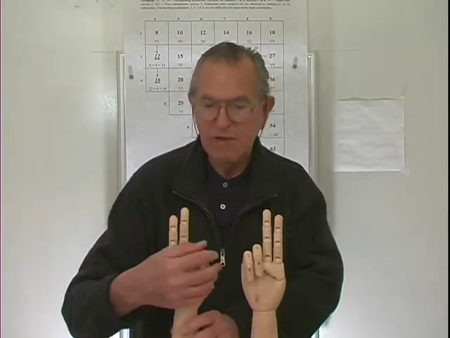Right hand, I have 3 closed fingers. Left hand, I have 3 closed fingers. 3 and 3 is 6. So 8 times 8 is 64.